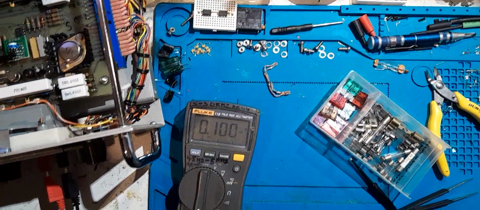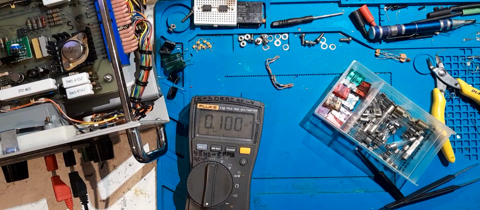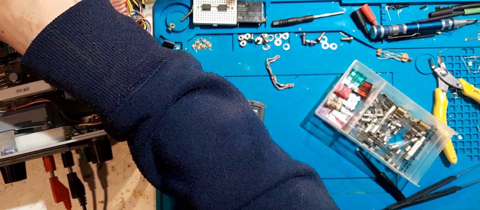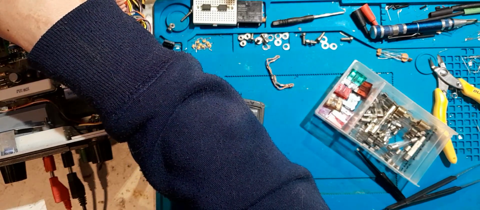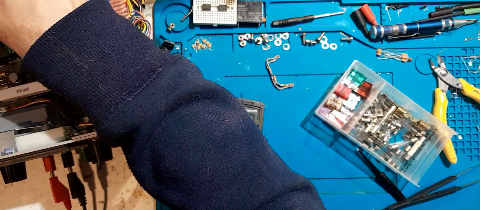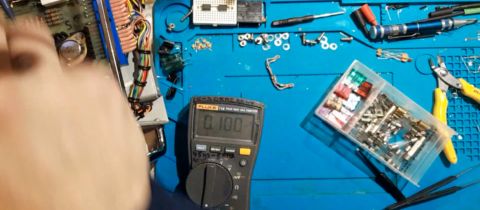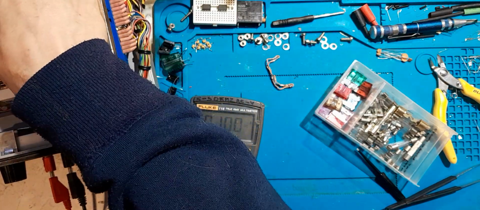I don't know if you remember when I first got this thing, one of those pots was wound all the way up and the other one was wound all the way down. Well, I copied one to the other and it seems I copied it the wrong way. Now, if this is feeding exactly double what it should feed into the input, there is a good chance it's going out of range. So I'm turning this down until it's displaying 100 milliamps.